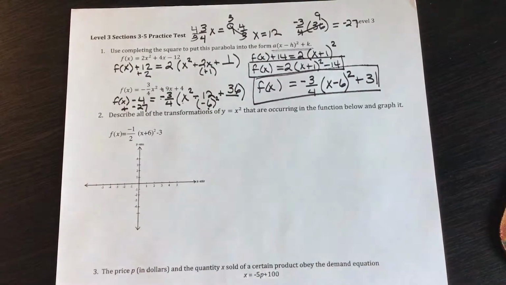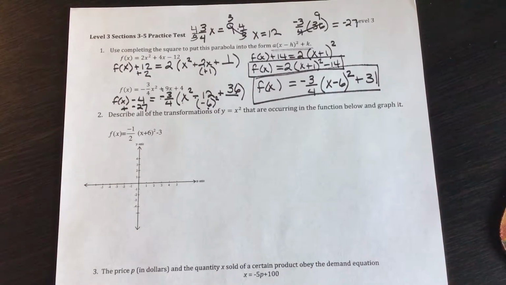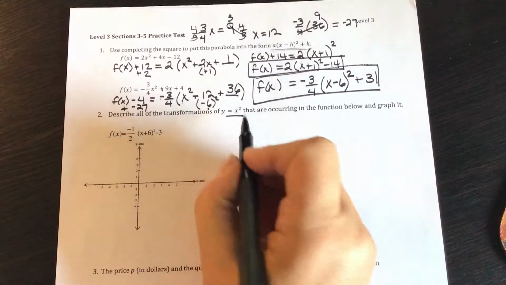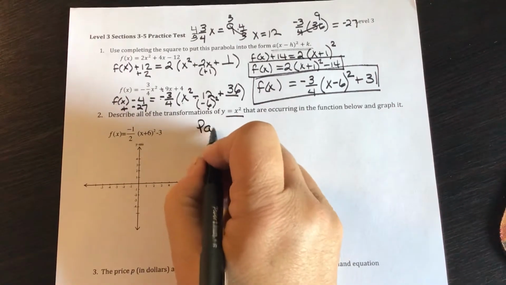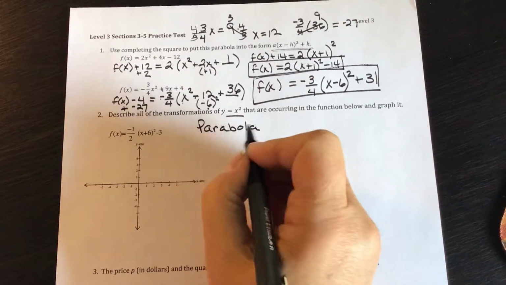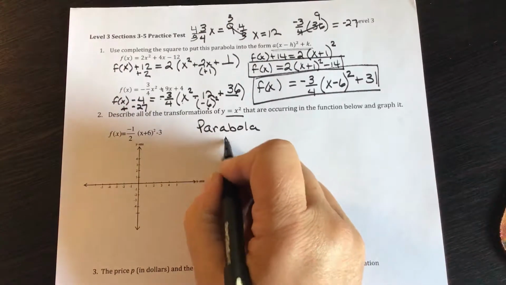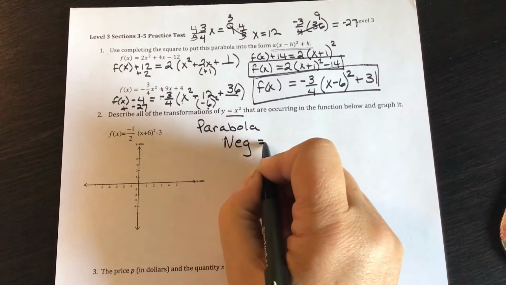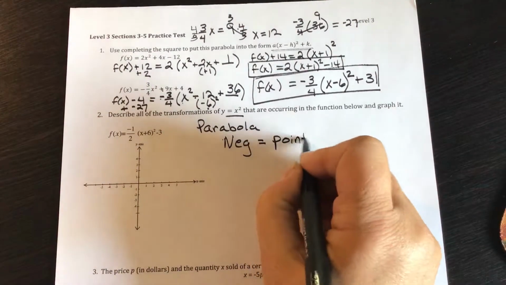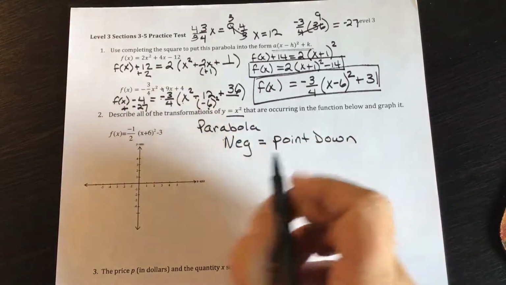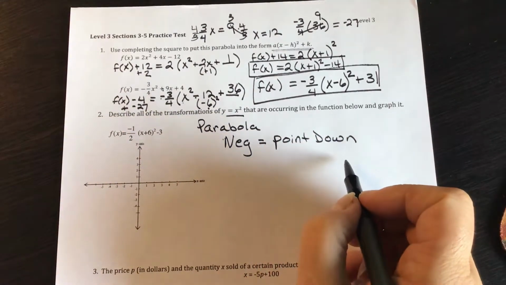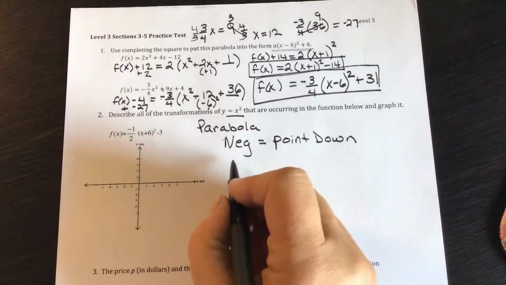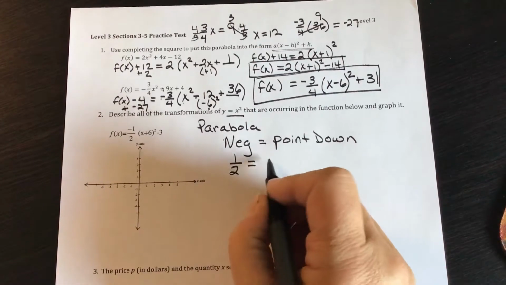Number 2 asks us to describe all of the transformations that we get for y equals x squared that comes from this function. So because I have an x squared, I know this is going to be a parabola. And I know it's going to be pointing down because of the negative a value. Another way to say this is it's reflecting over the x-axis. It's going to turn down. The 1/2 is going to make it wide.